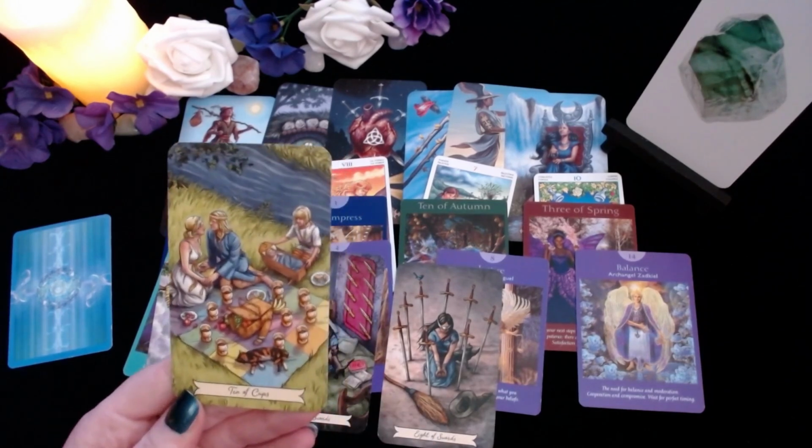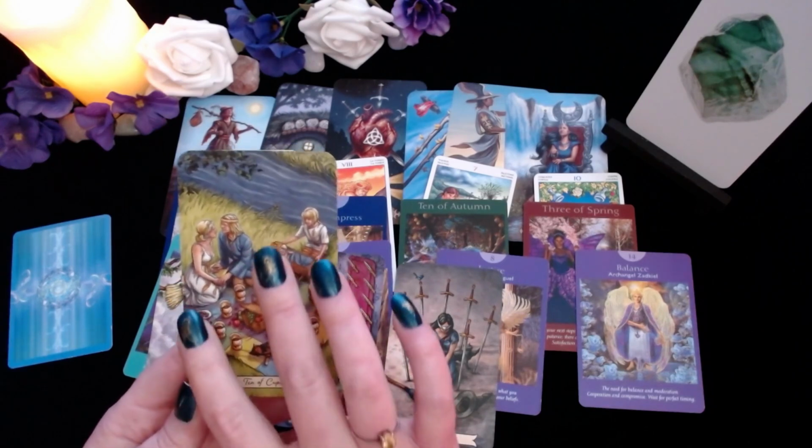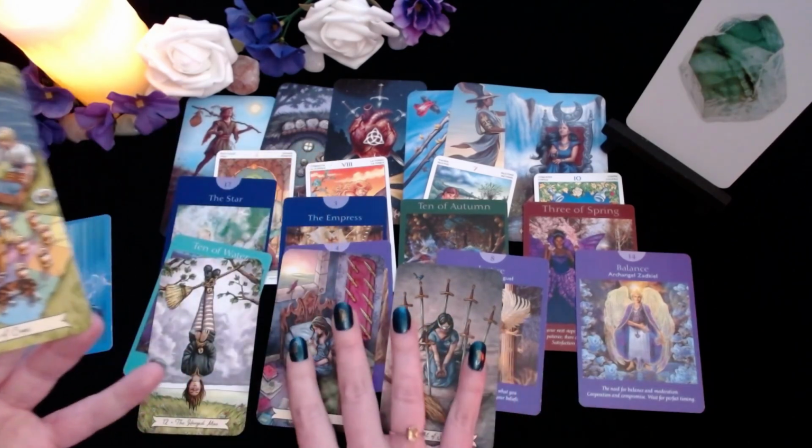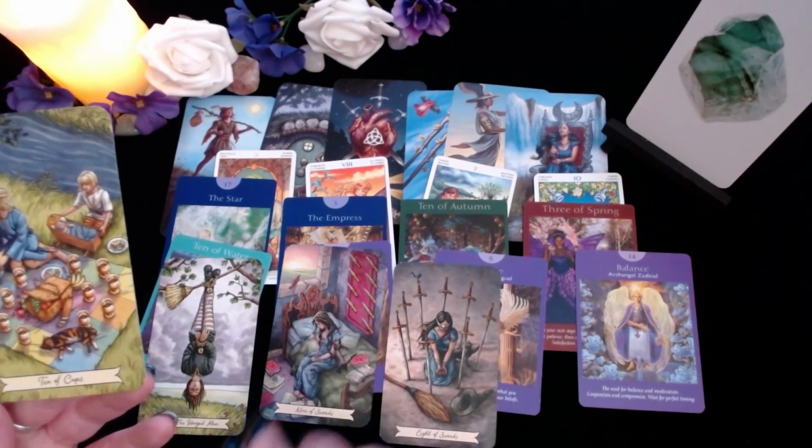Ten of Cups. Look, it only gets better than this with the Sun, really. This is the energy that you can get to if you can get past these fears and reactions to the past that are stopping you flowing in this good energy.